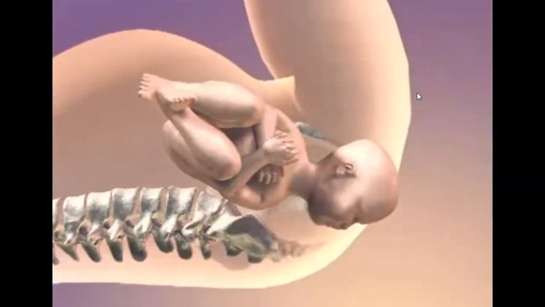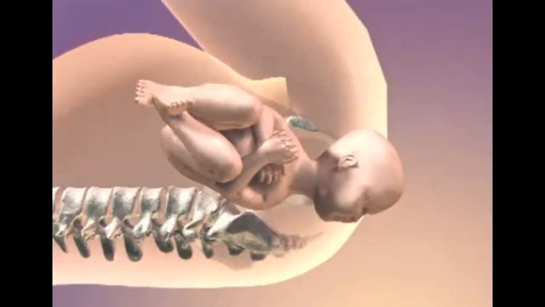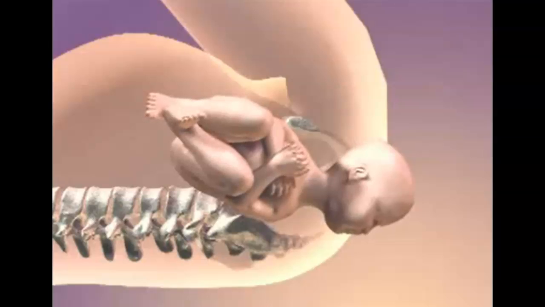And there you can see the sacrum and the symphysis rotated towards the head, and you saw that the lumbar spine flattened out. And again, you can see this leads to release of the baby.